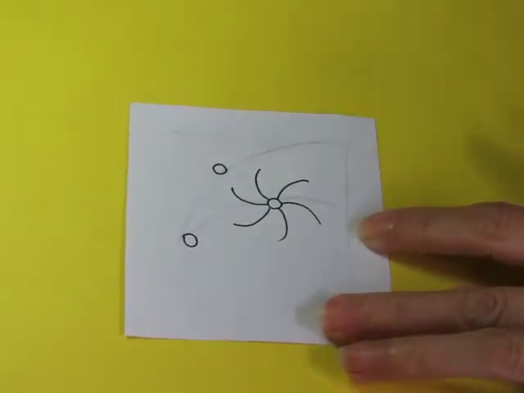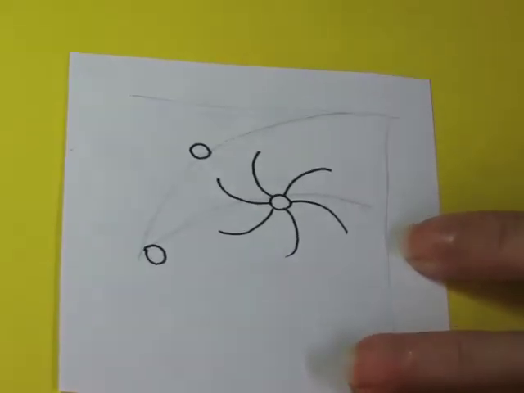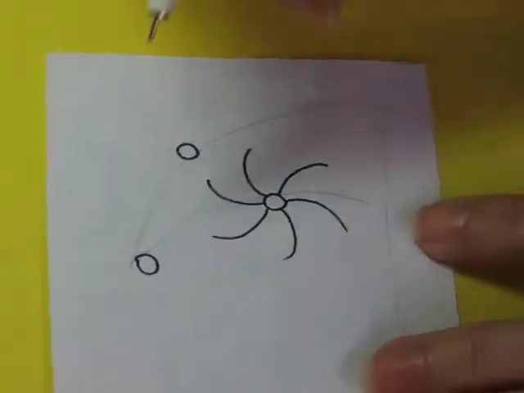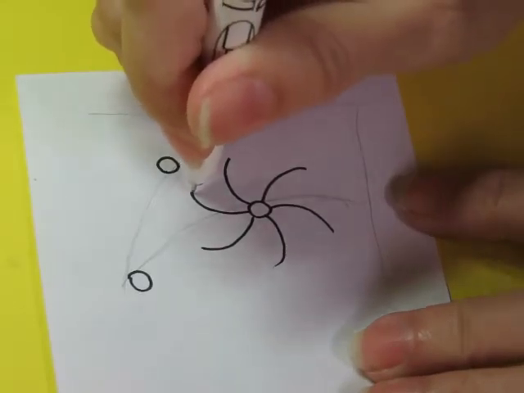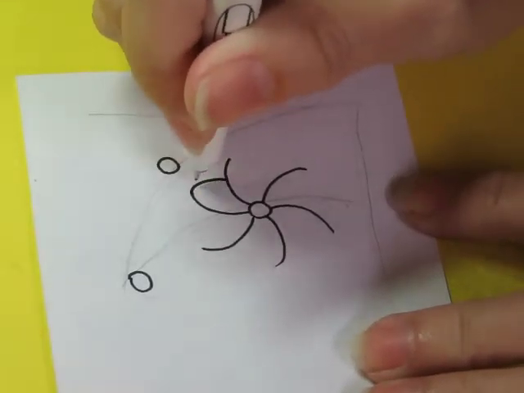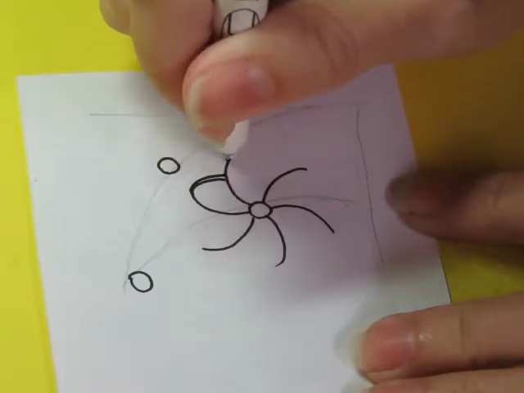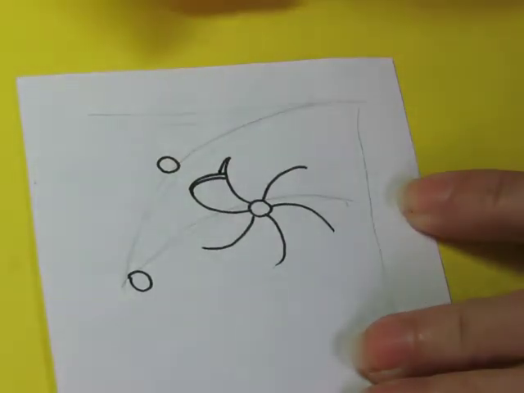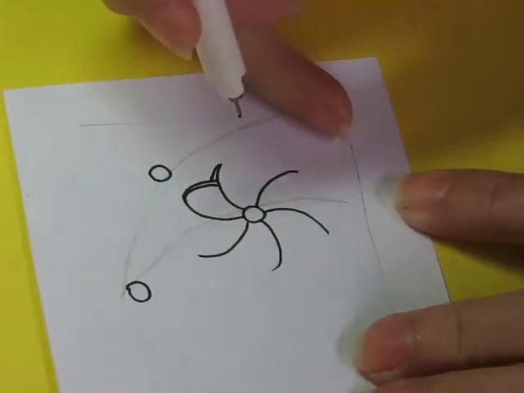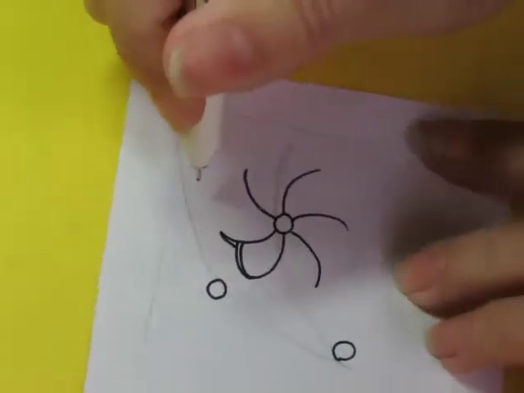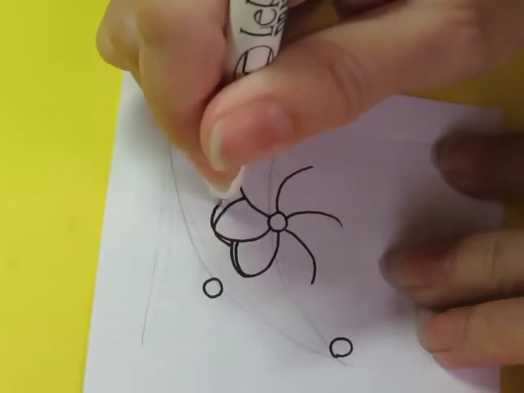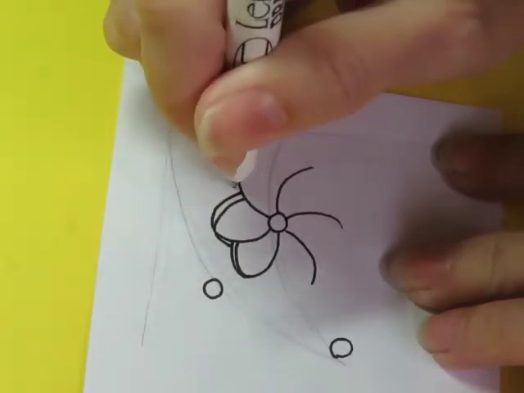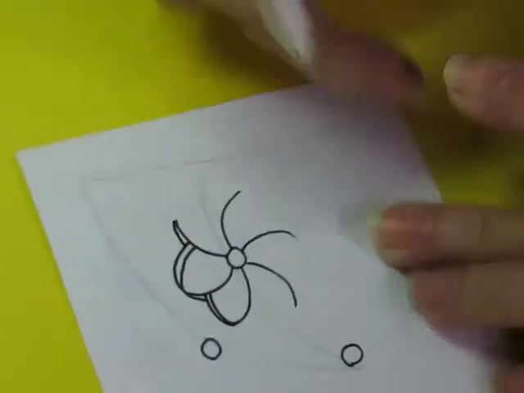Do your spirally bits. I'm a little bit far out. Just scoot in a bit. And then you're going to do 1, 2, and 3. That's how the pattern shows it being done. So 1, 2, and 3, like that.